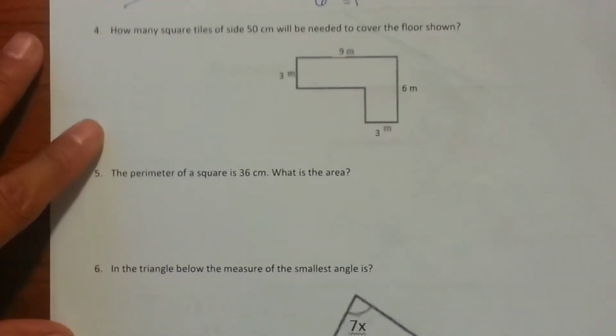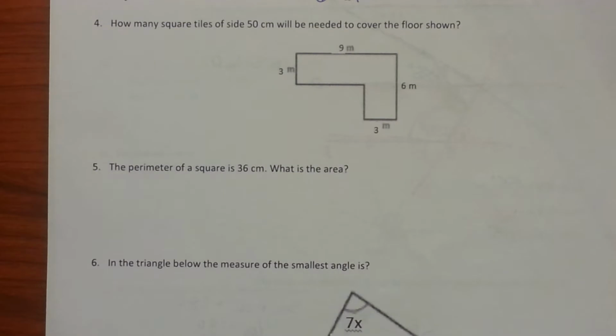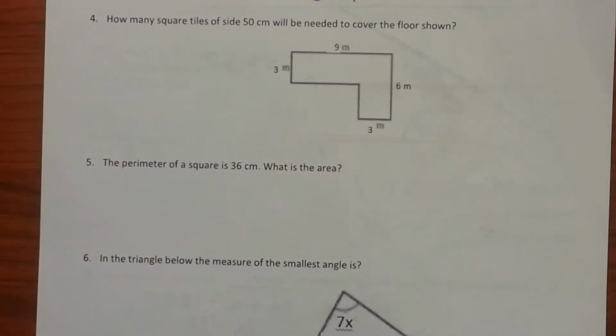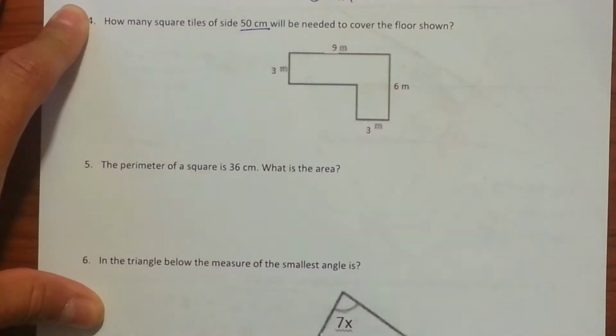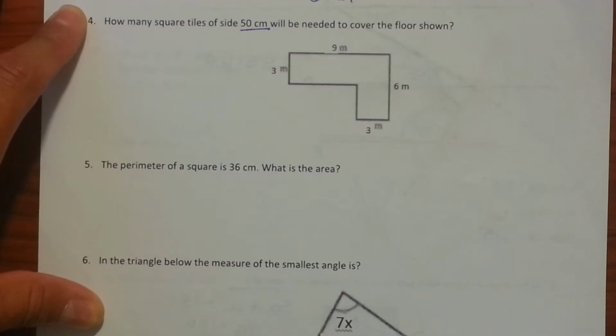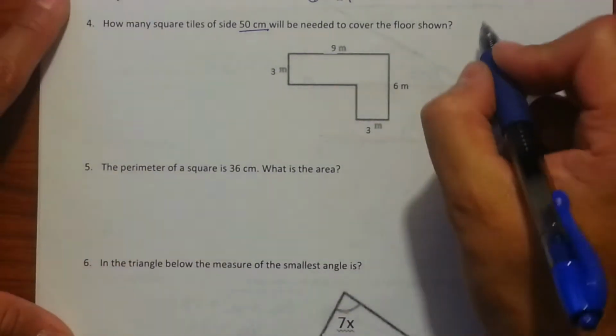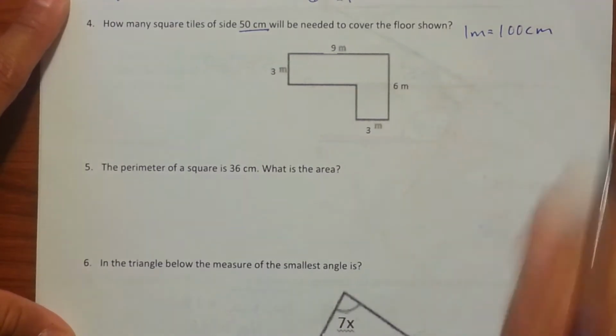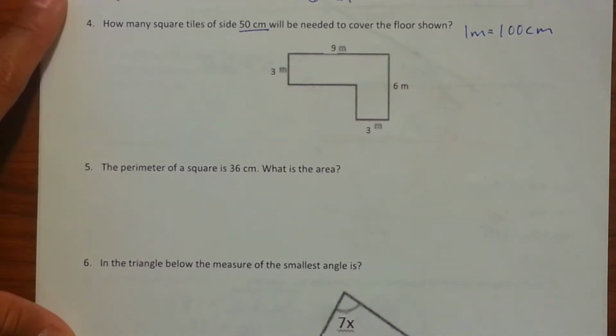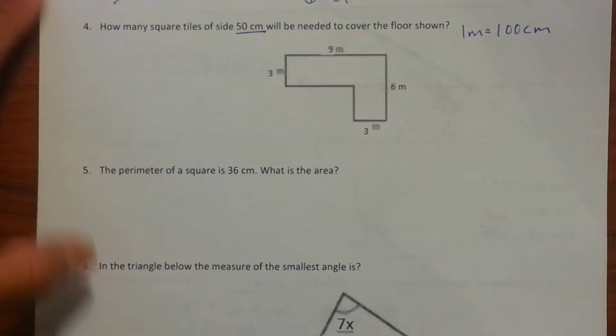Now, on number 4, how many square slides of 50 centimeters will be needed to cover the floor shown? Now, the easiest way to do this, because these are in meters and we're trying to figure out in centimeters, is to first convert all these into centimeters. I know that 1 meter is equal to 100 centimeters. So I'm going to use that information here.